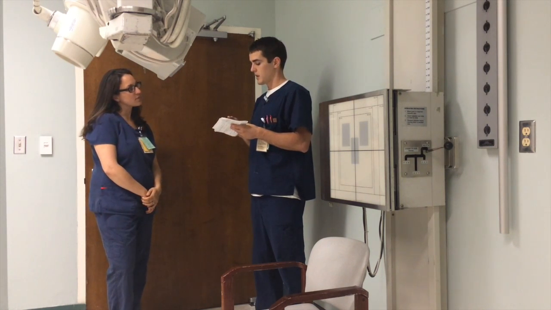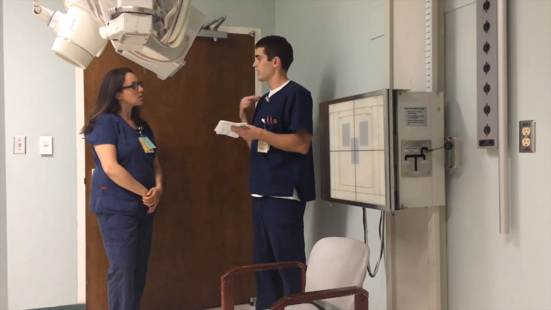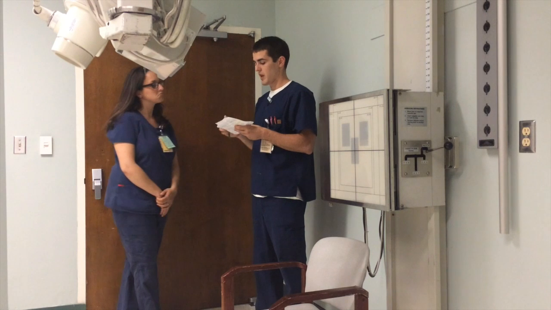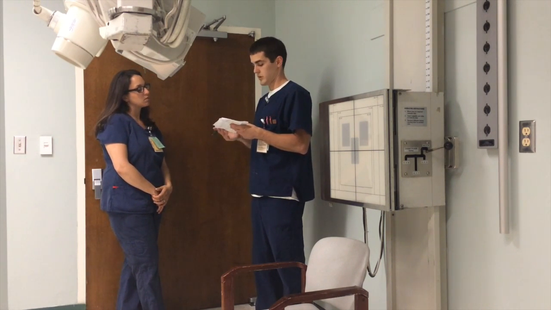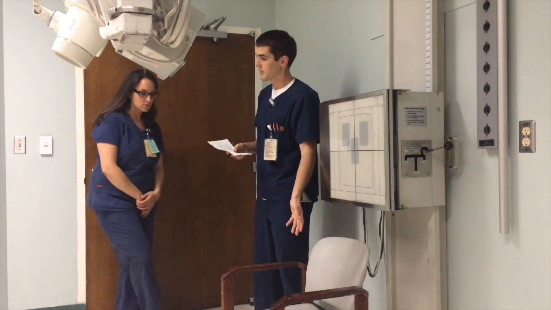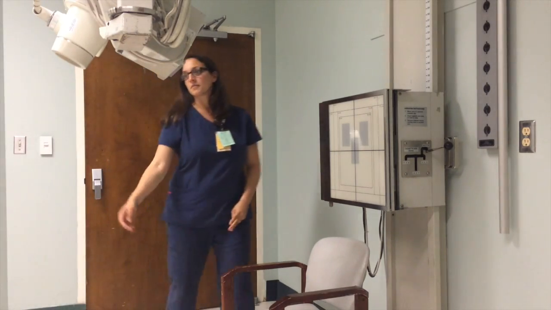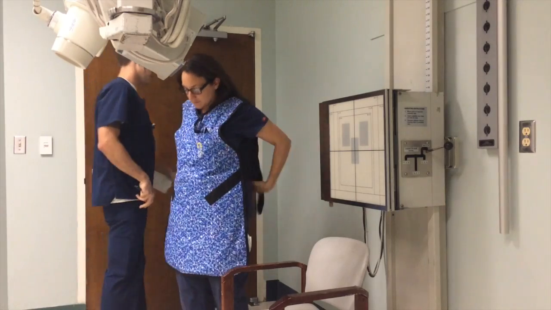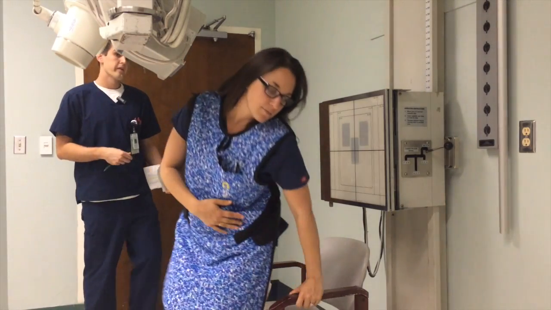Okay. Have you had any x-rays before on this area of the face? No. Any surgeries or anything? Any personal history of cancer? Okay. So we're just going to do 3 images. So if you want to go ahead and grab a seat, I got some shielding for you. Help protect you from excess radiation.